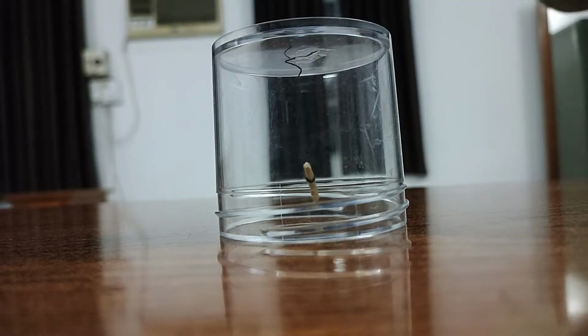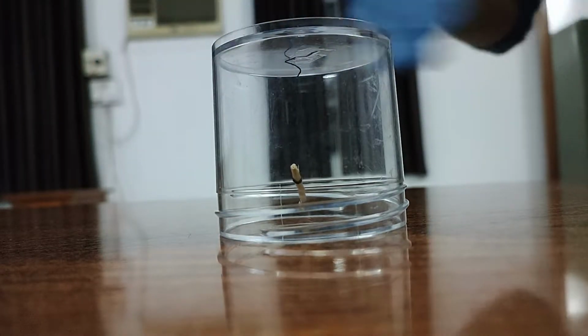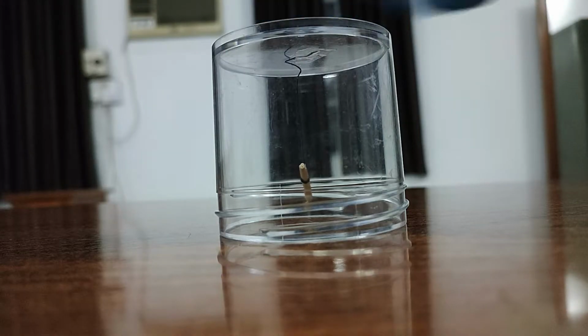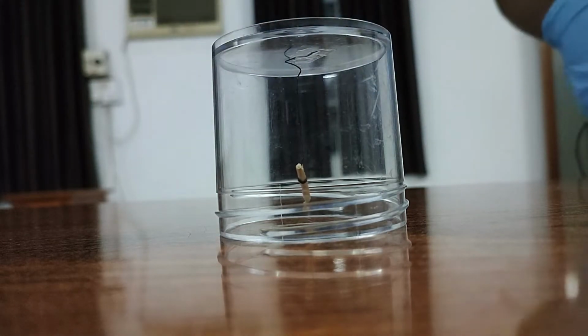Sometimes when the rod is really charged up, the surface of the container will get negatively charged, causing the match to stick to the surface of the container until their charges get neutralized.